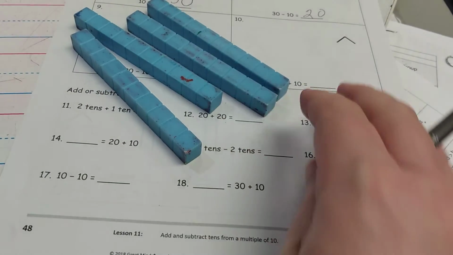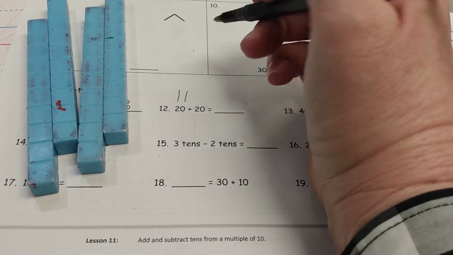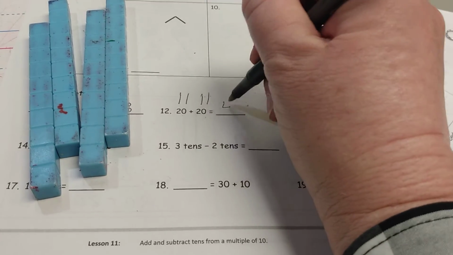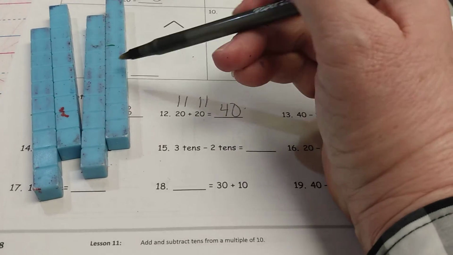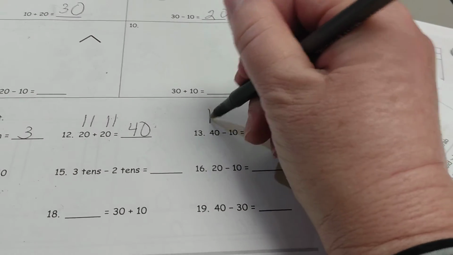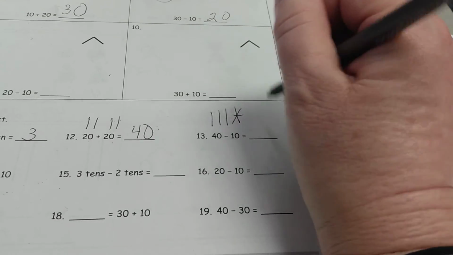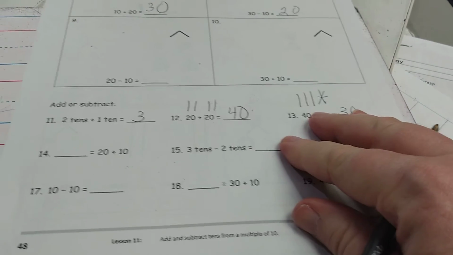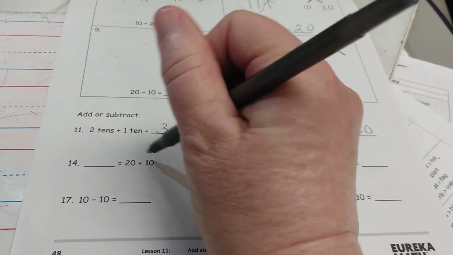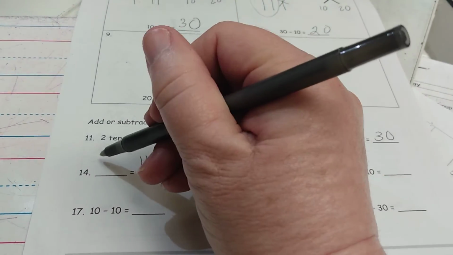Even if you don't have this at home, you can use the word quick 10 with your child. 10, 20 plus 10, 20. 10, 20, 30, 40. See, drawing a quick 10 is just as good as this. Okay, 40. 10, 20, 30, 40 minus 10 equals 10, 20, 30. Oh, now they put the total in the front. So 10, 20, 10, add it up, 10, 20, 30.